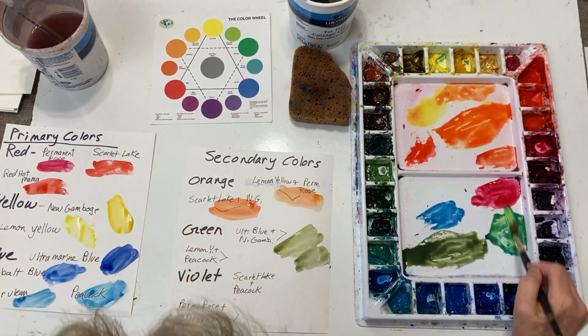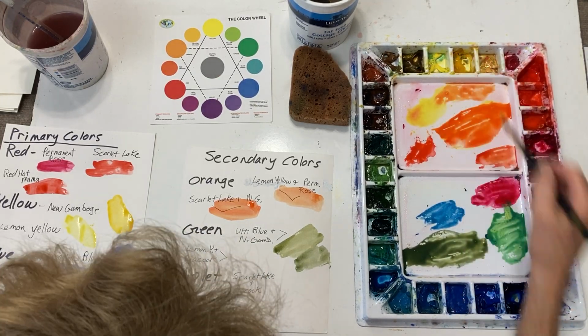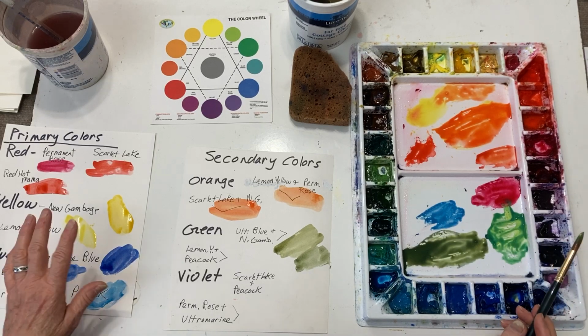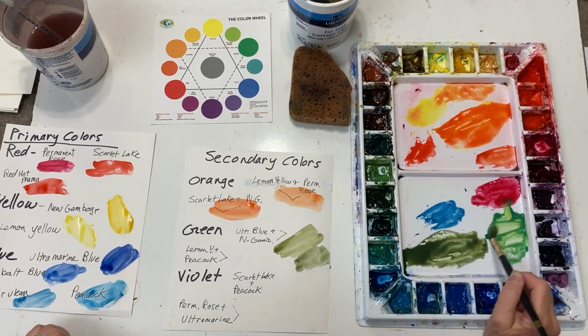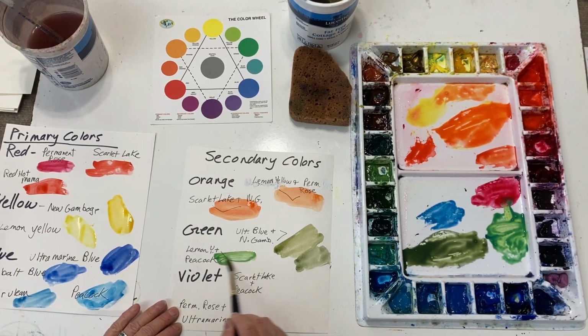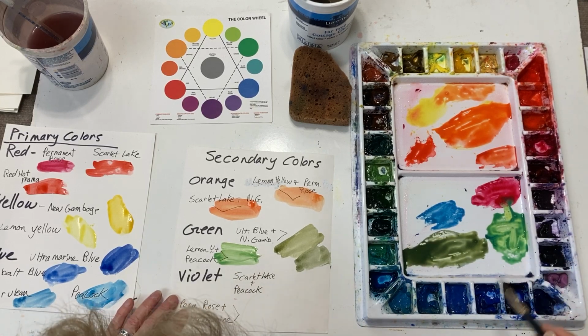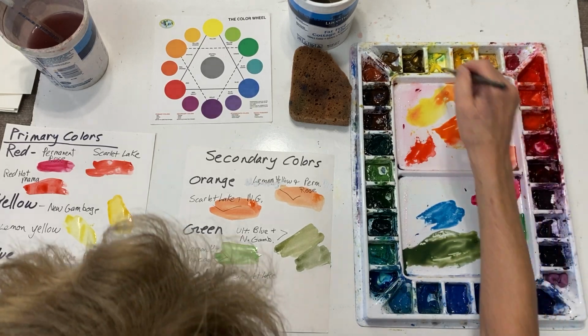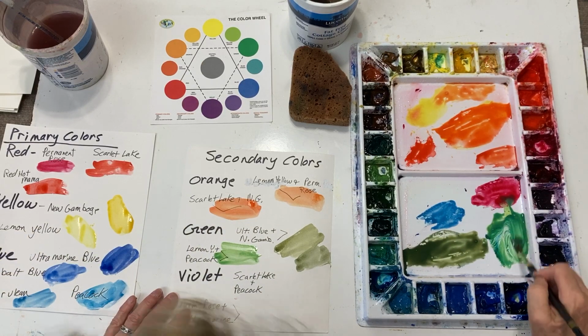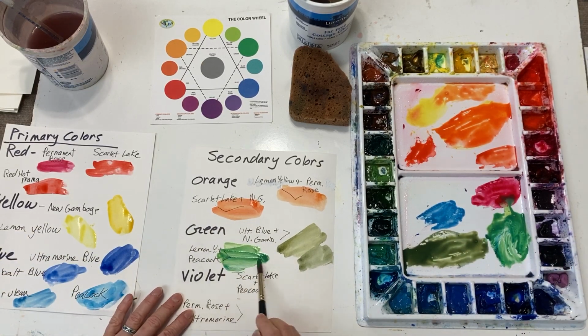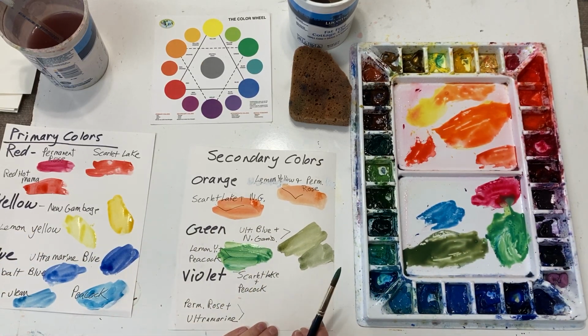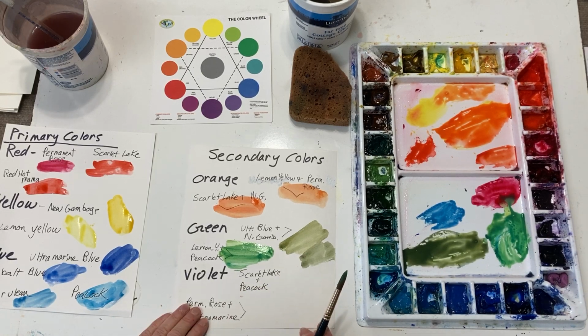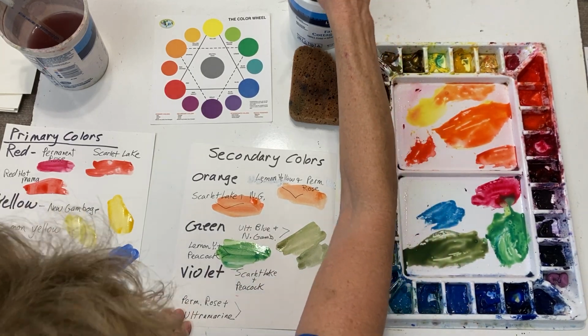And we probably would have had a similar result from lemon yellow and cerulean. So a little bit more. So there's a little bit more of a color wheel green. Definitely different than that. And then you'll see a big difference in the violets too.